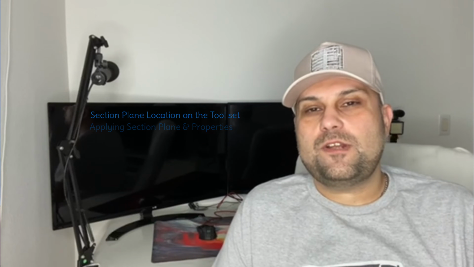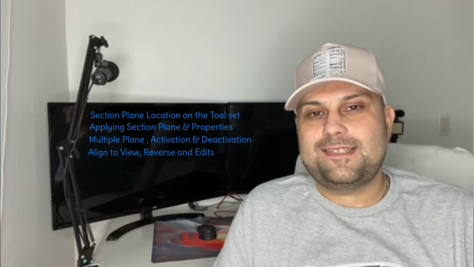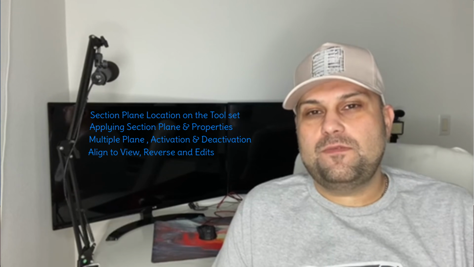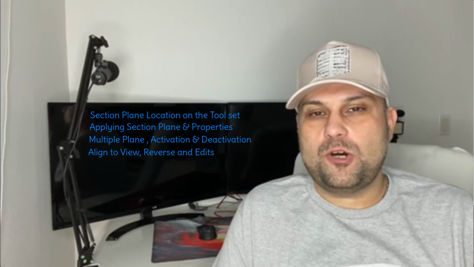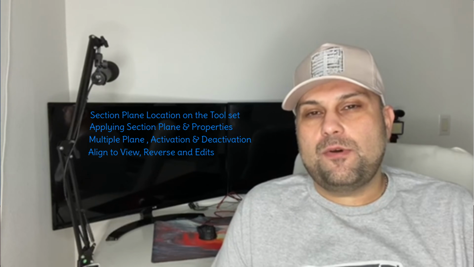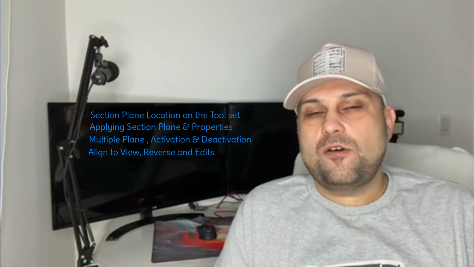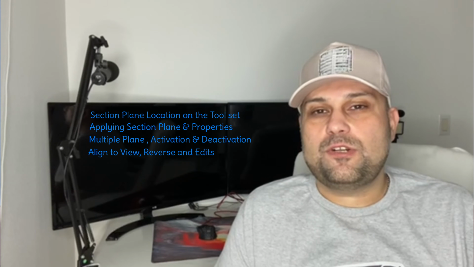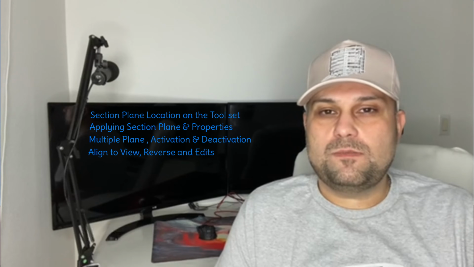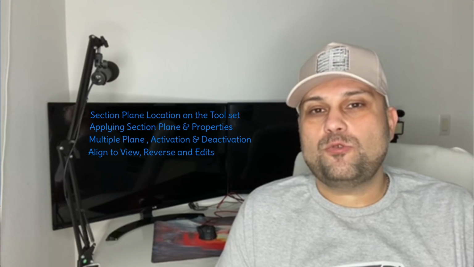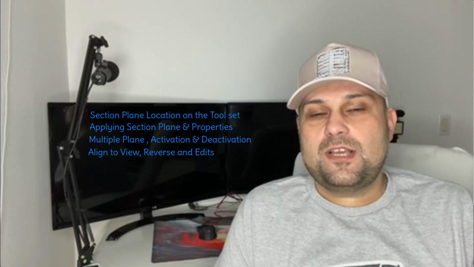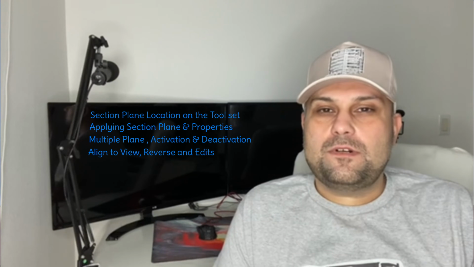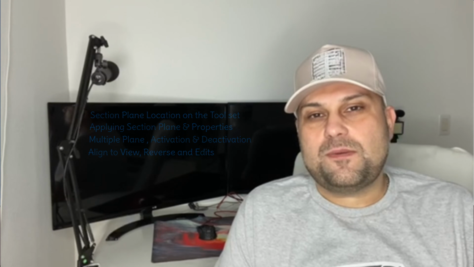In today's episode, I want to show you how to use a section plane. This is a great tool if you want to share more detail of your logistics plans or your model with the end user. I want to show you where to find it, how you can apply different planes, how to turn them on and off, basically activate one plane and then deactivate it, how to align to the view, and basically you can also reverse and more. So without further ado, let's jump into SketchUp so we can take a look at this great tool.